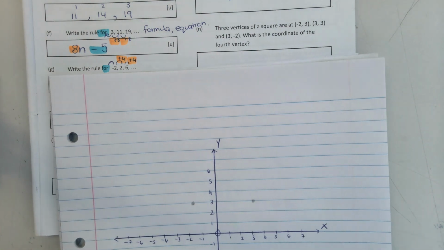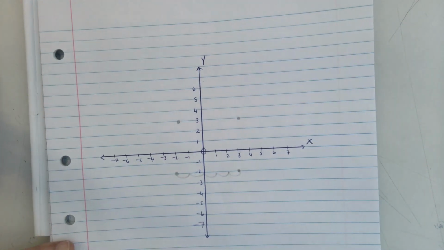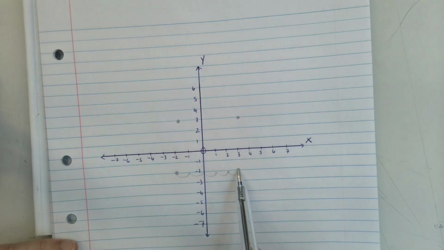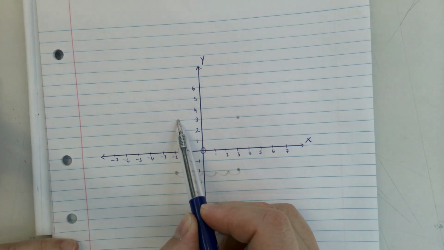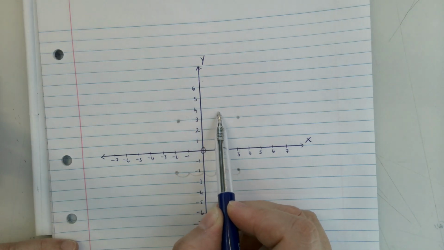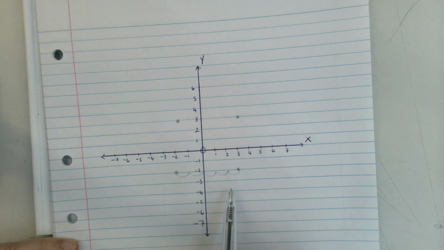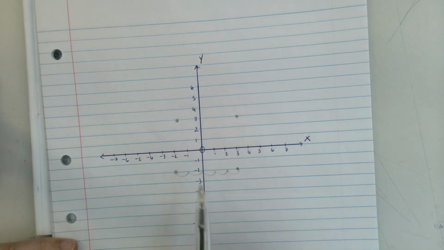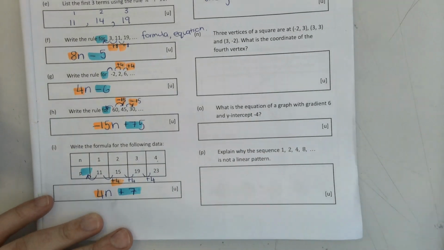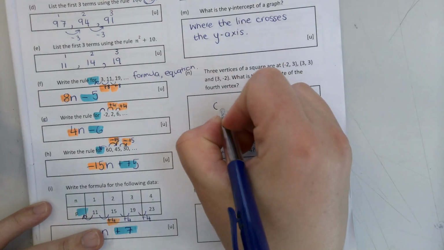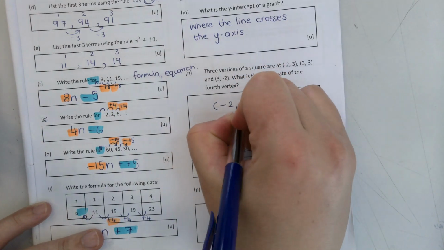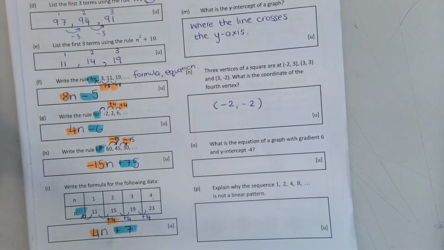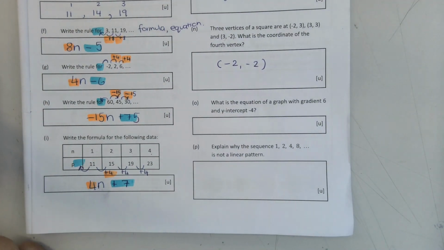So those coordinates will be -2 and -2. I just count the same distance over here. So this coordinate would be -2, -2.